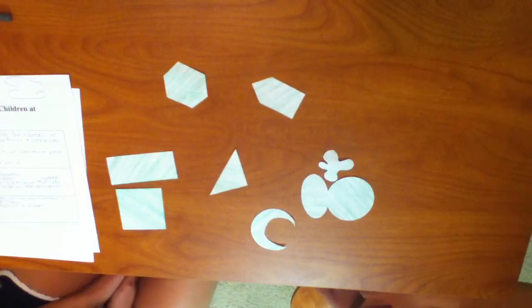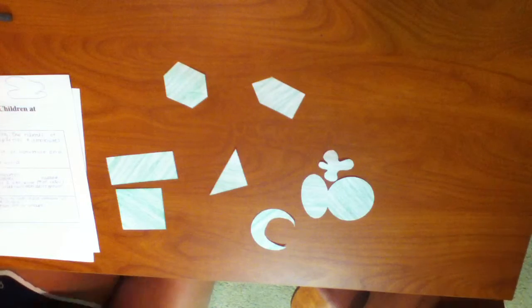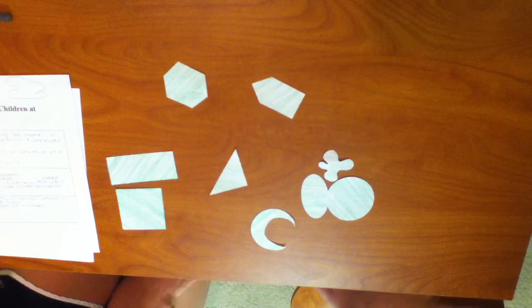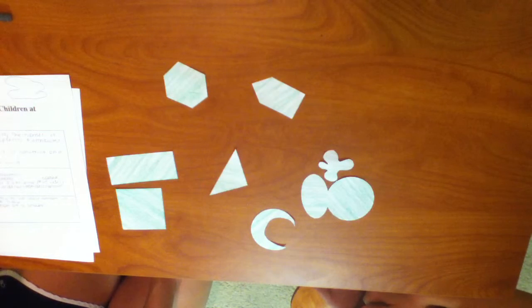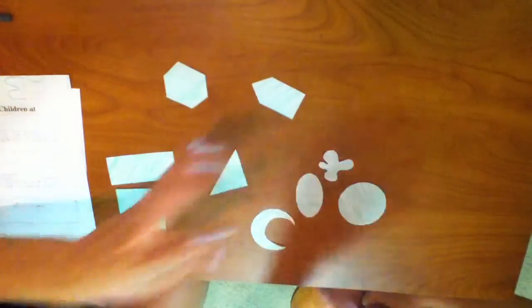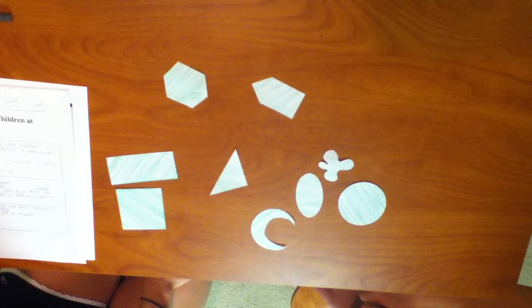Okay, so how many groups do you have? 6. 6 groups. Okay, so tell me about this first group. What's going on there? This first group has no sides. Okay, so they have no sides. They're all circular. What about this second group? Why is this guy alone? Because he has 2 sides.